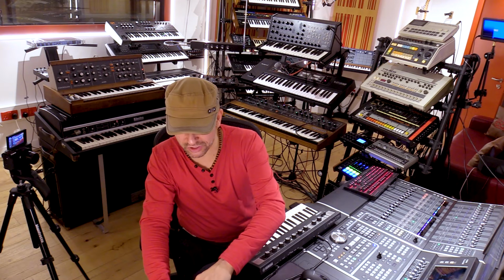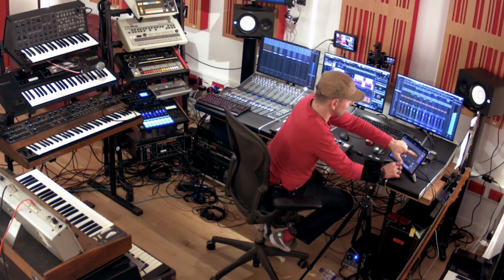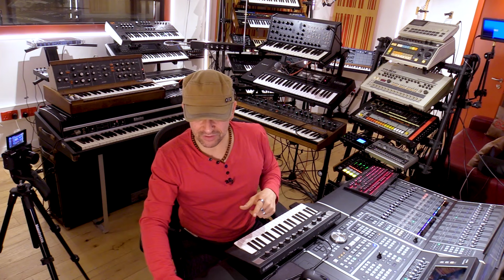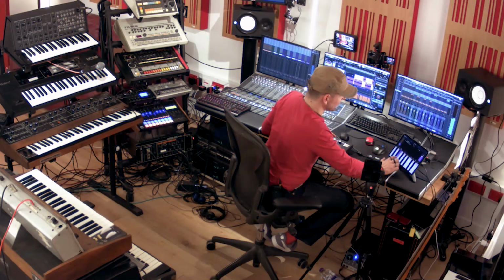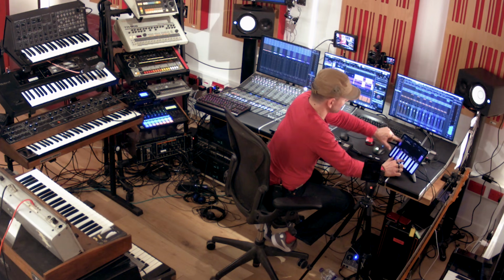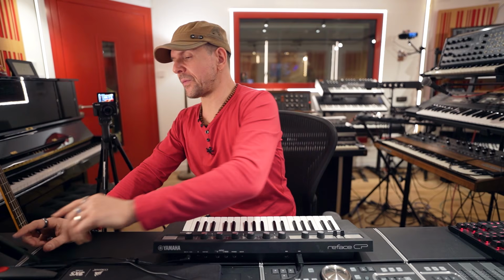Here you got your expression control. And in this mode, you can even control the glissando. Down 1 octave. In the takes, I have used a lot of sforzando, which is this effect here.